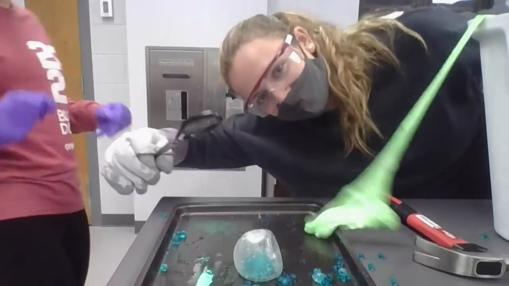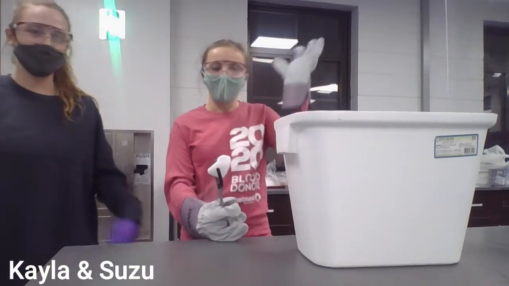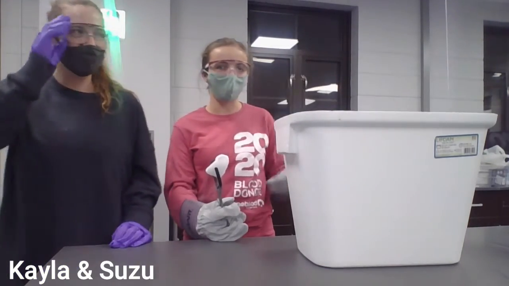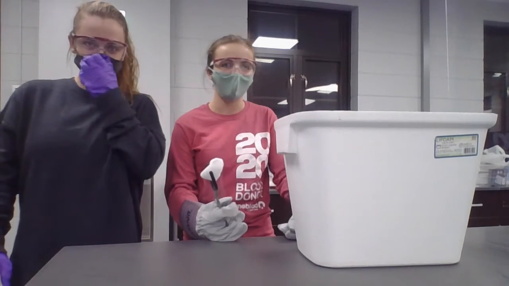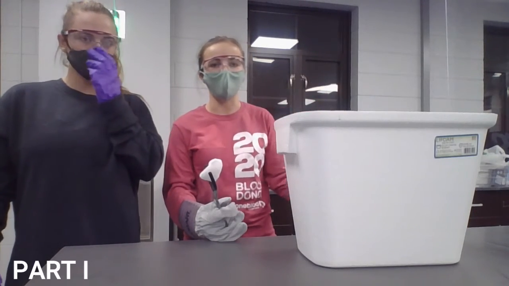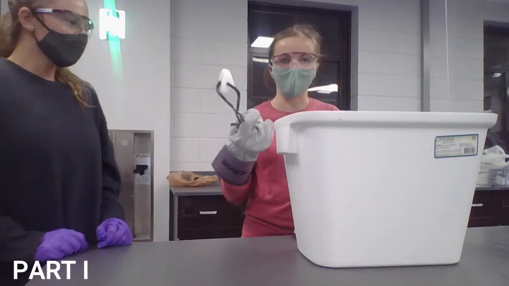Here is chemistry. Hi, I'm Suzu, and we're doing a dry ice experiment. We already filled this tub halfway with water, and now we're going to put some dry ice in it.